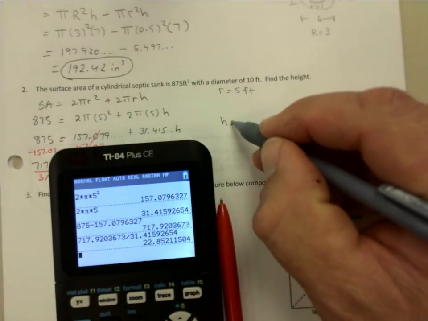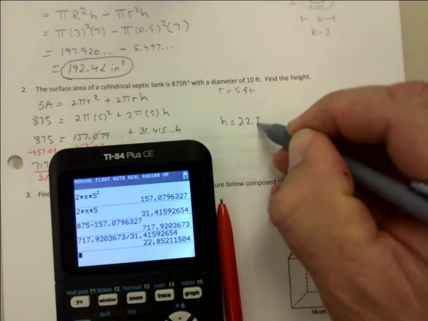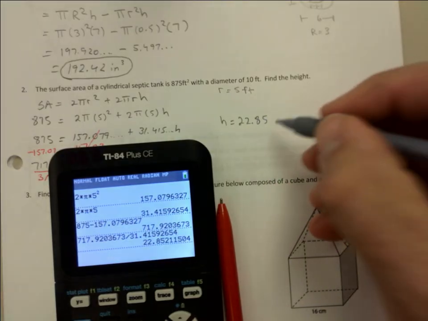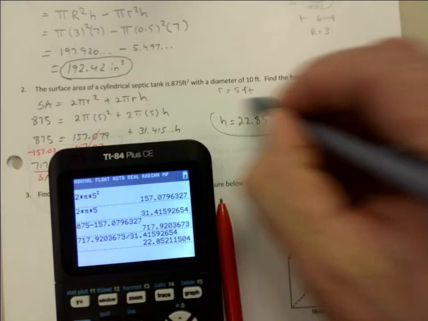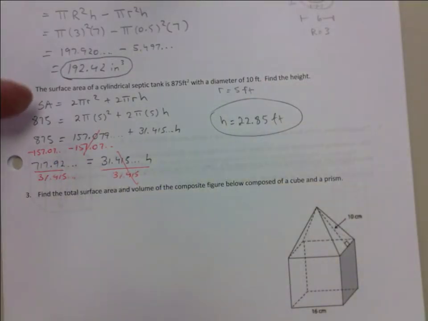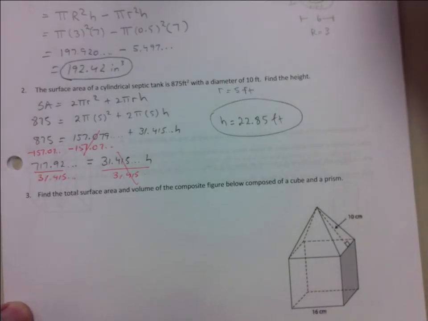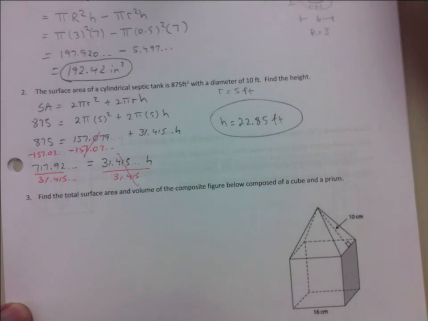So my height is 22.85, and we are in feet, so there was no converting necessary. Okay? So this is another way of doing it. If you don't like to keep the pies, you do it that way.